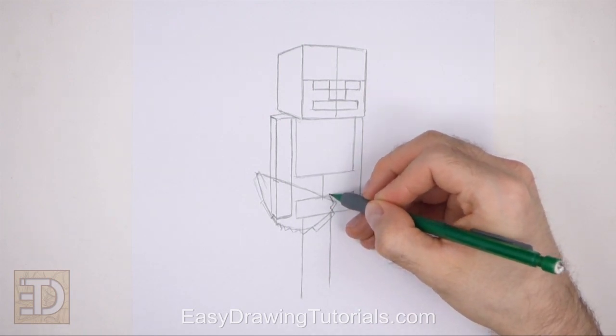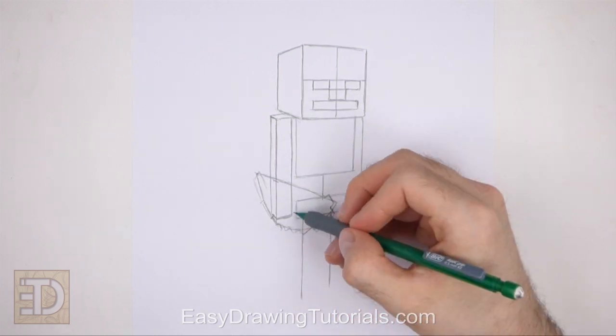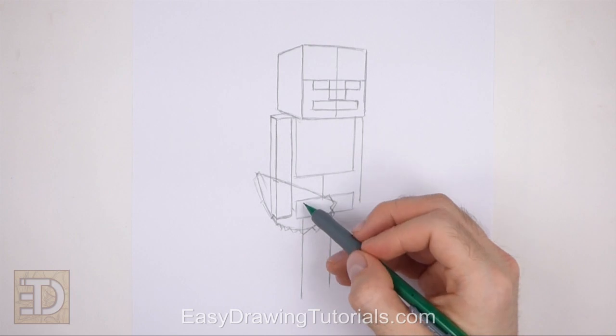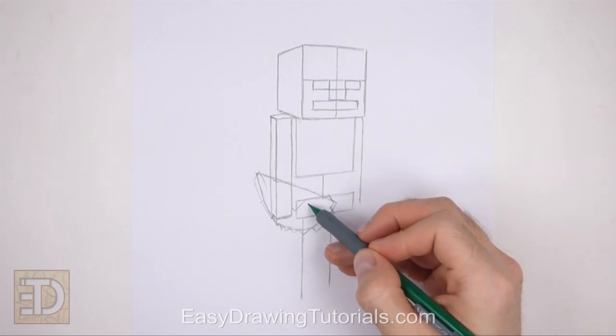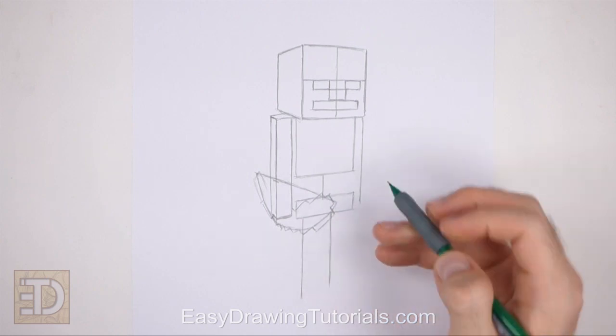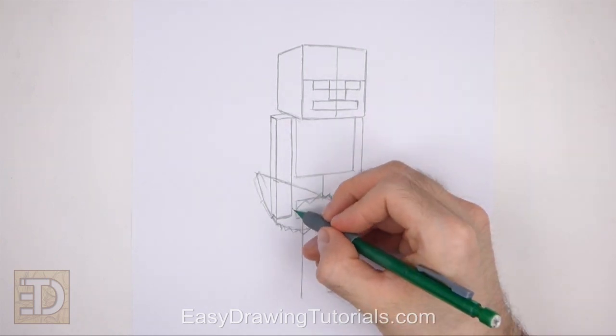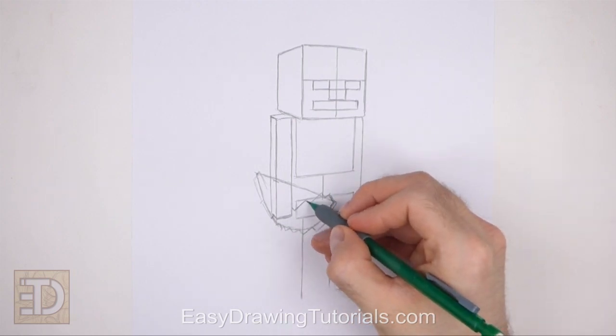Draw a small square-like shape on the top right side of the bow. Now draw more angled lines toward the arm for the top edge of the bow. The bow will overlap a big part of the pelvis. Sketch lightly at first and only darken the lines when you get the shapes right.